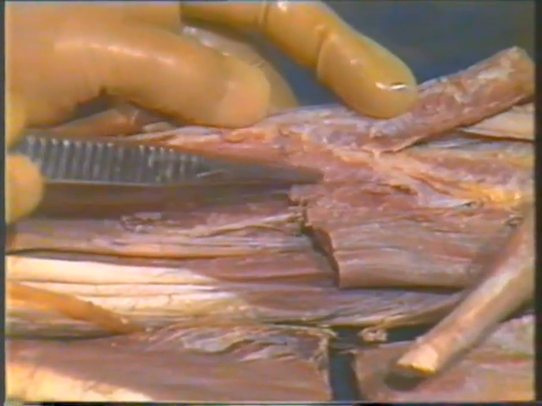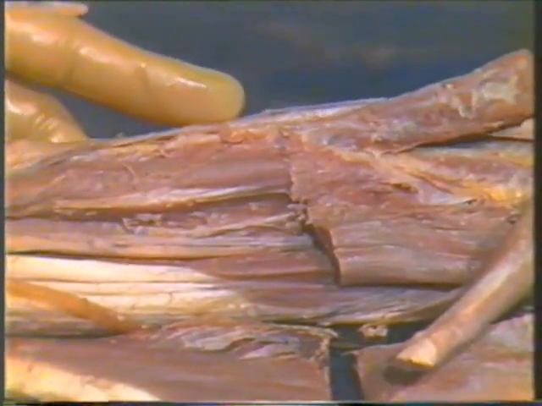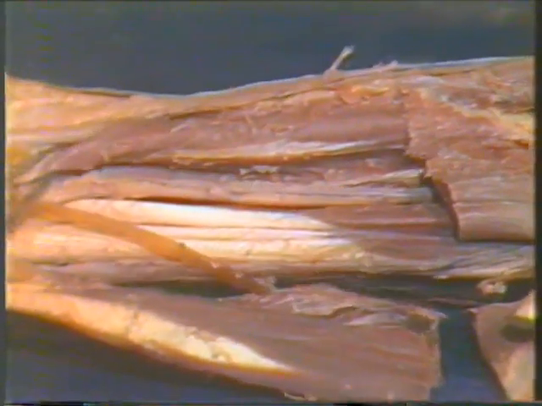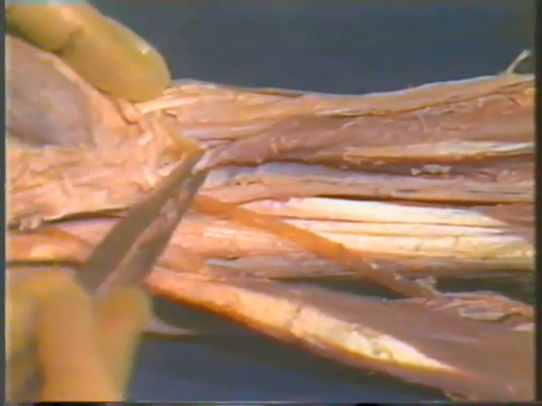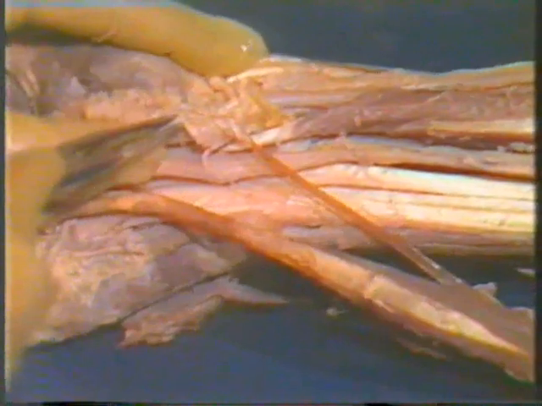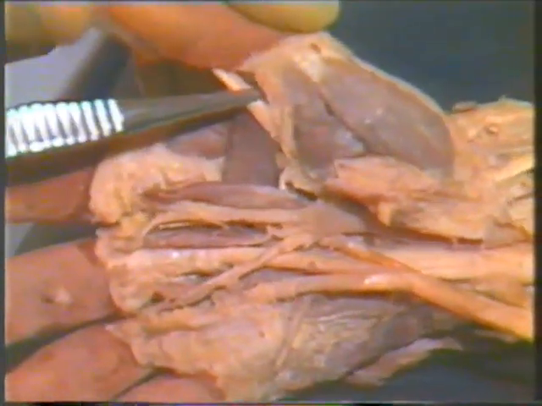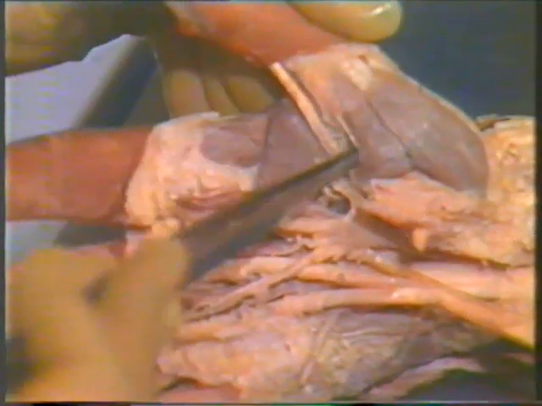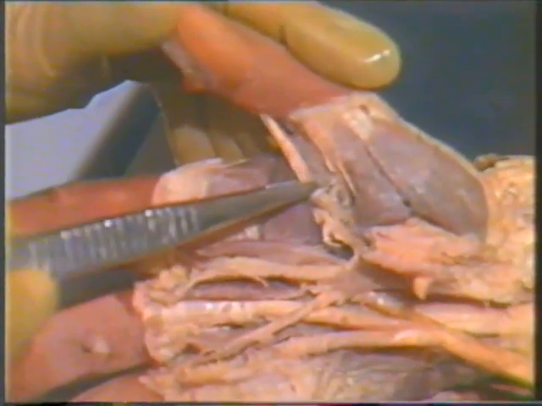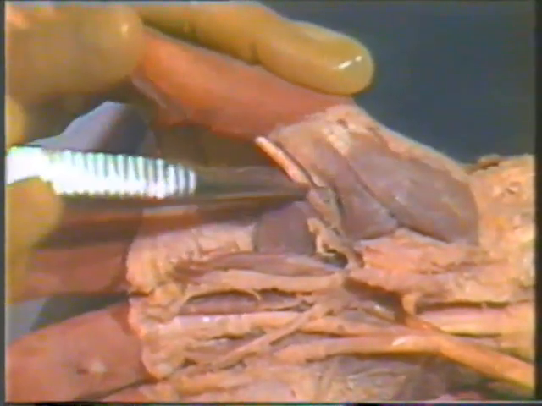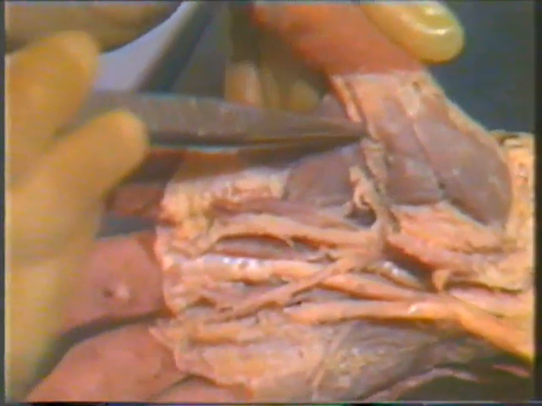Its tendon passes deep through the flexor retinaculum to enter the thumb. In the hand, this tendon lies just medial to the thenar muscles. It's inserted into the base of the terminal phalanx.